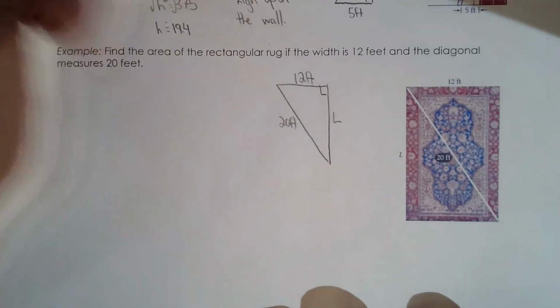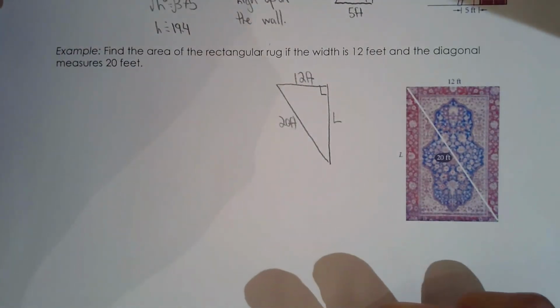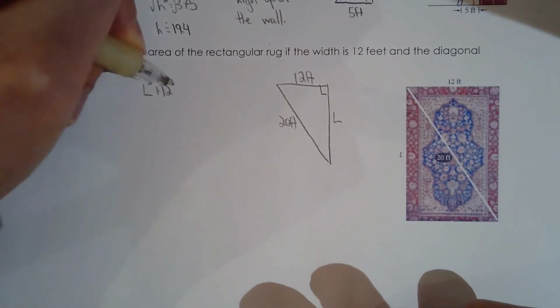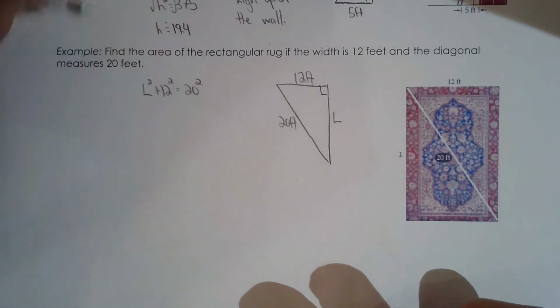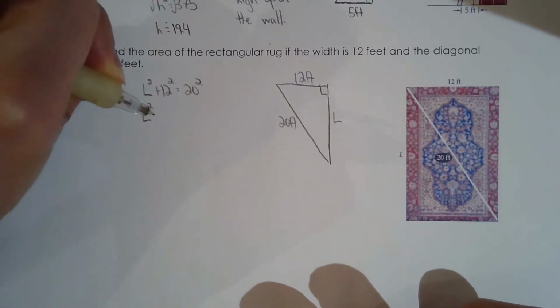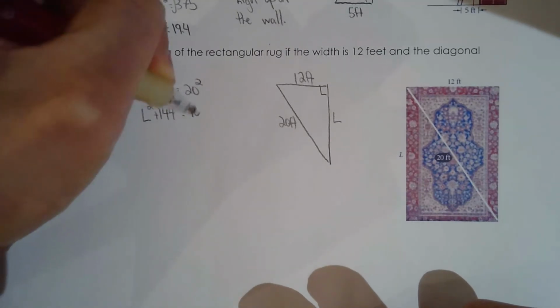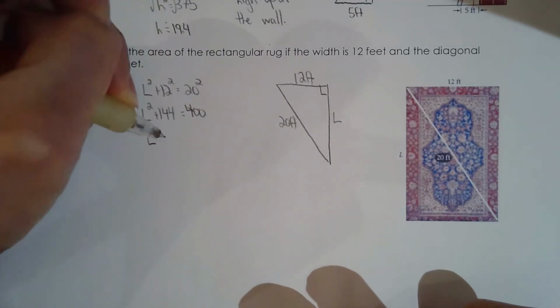So once again, not that there's anything wrong with the diagram, I'm going to redraw it. I'm going to draw the right triangle. So this is 12 feet, and this is L, and this is 20 feet. Am I solving for the hypotenuse or am I solving for the leg here? Hopefully you're going to say the leg of the right triangle. So L squared plus 12 squared equals 20 squared. Simplify a little. Solve for L squared.